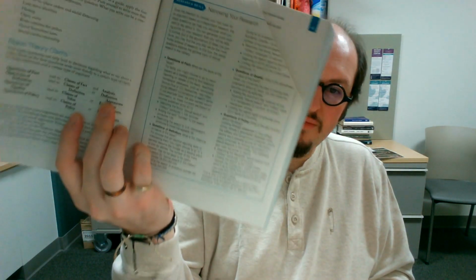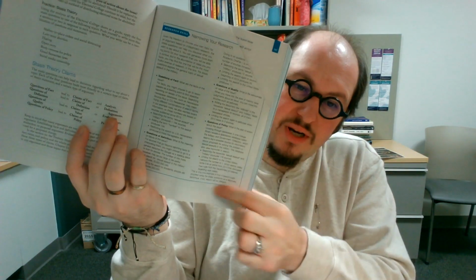You can use these discussion questions, writing suggestions, things like this. We've got your standard boxes with important information pulled out, etc. Again, all standard textbook stuff, generally quite solid, quite readable.